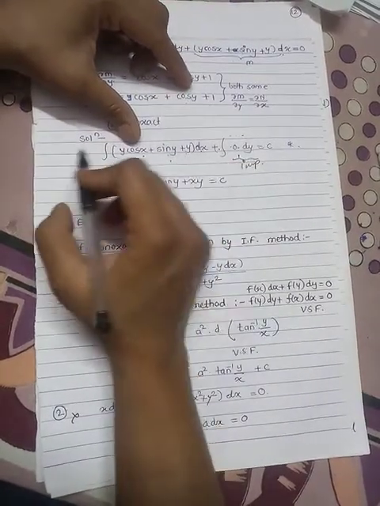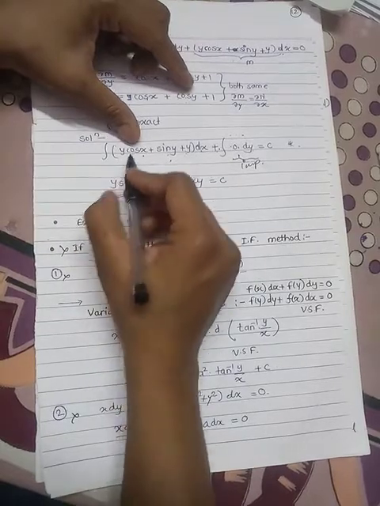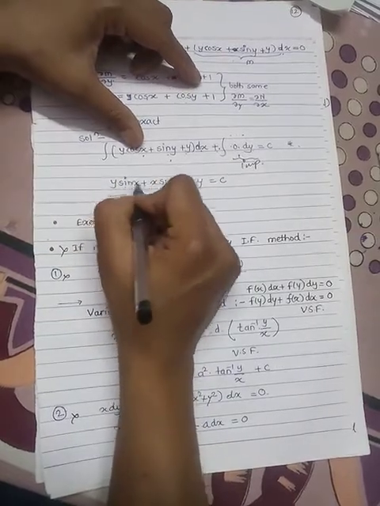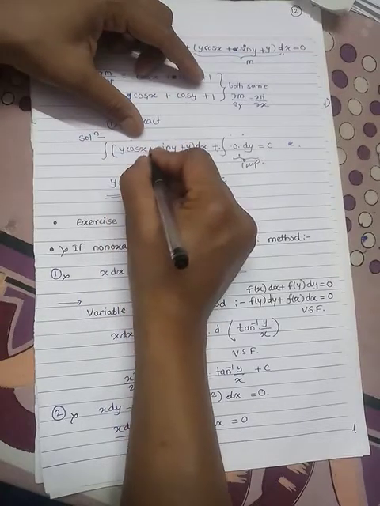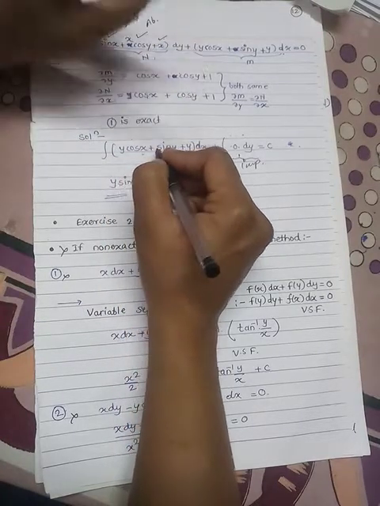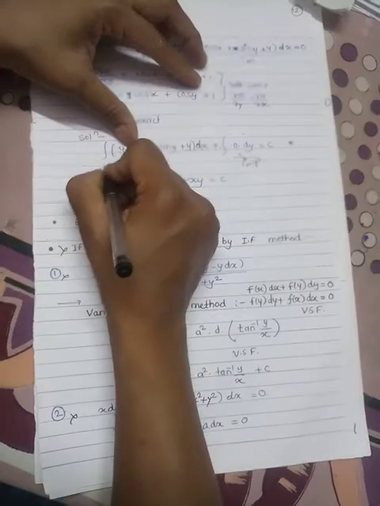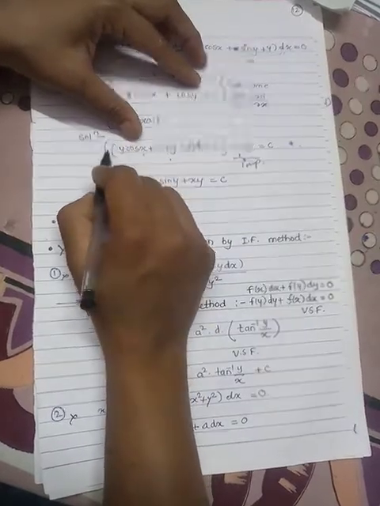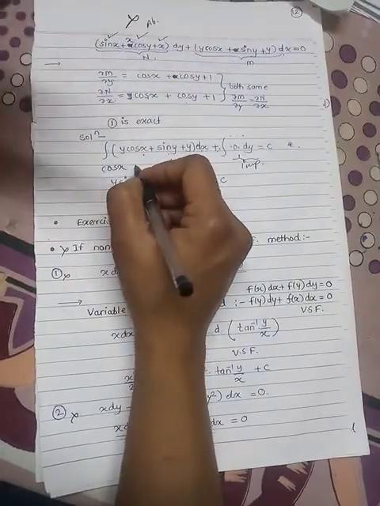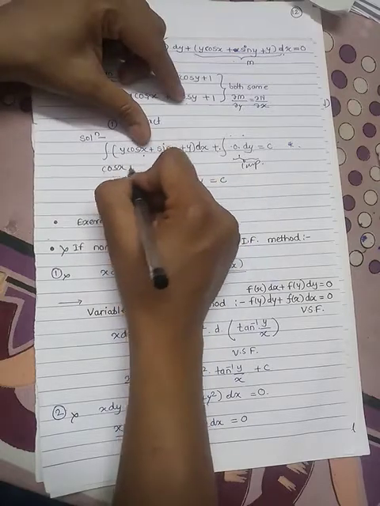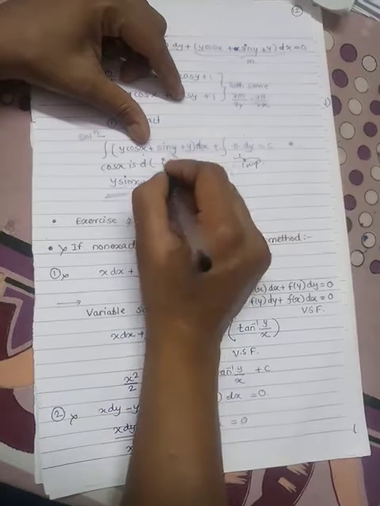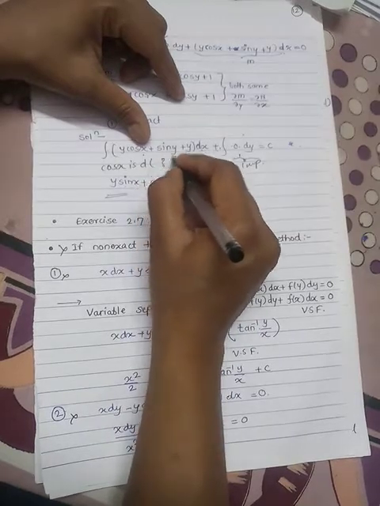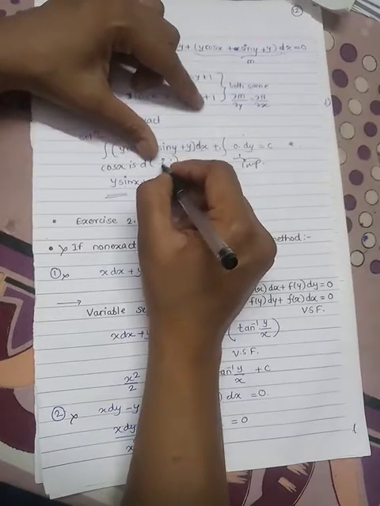So with respect to x, y is constant, write as it is. Cos x integration is sin x, standard formula. Or you can raise the question like, we have to find cos x integration. So create the question: cos x is the derivative of, and fill this blank, whatever the question mark you have to fill here.